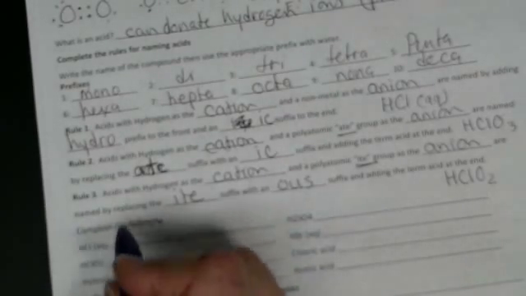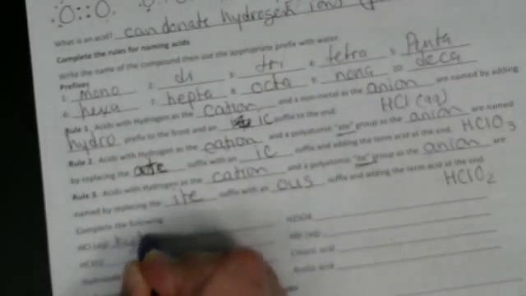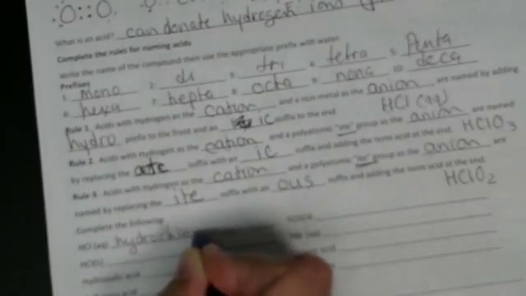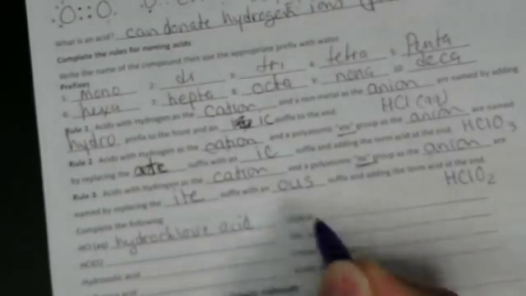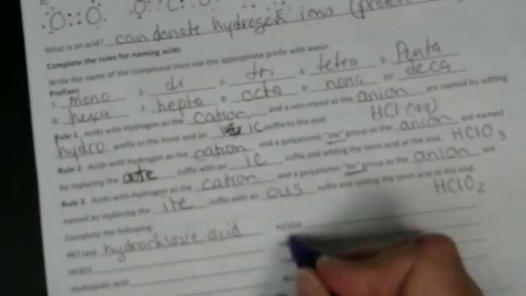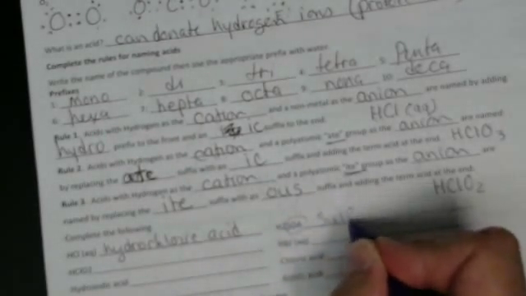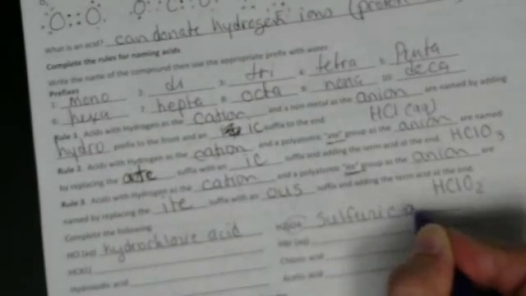So if we look back at our things, we can go through and name them. HCl is hydrochloric acid. H2SO4, that is a sulfate, so it becomes sulfuric acid.